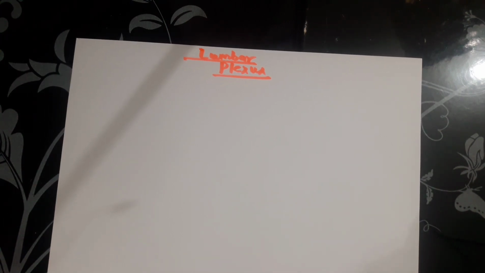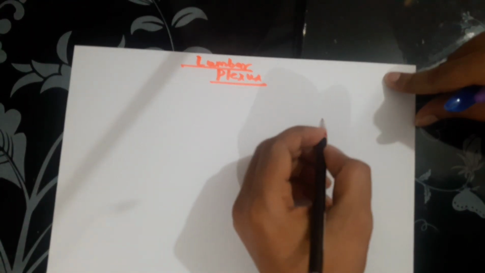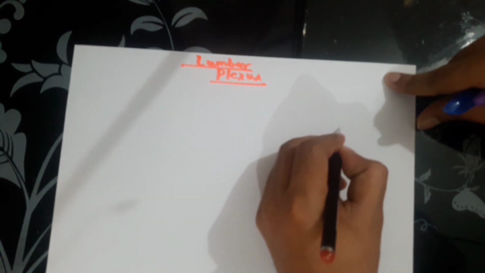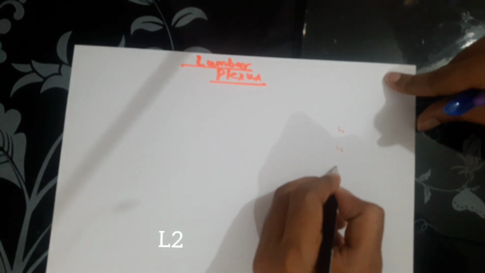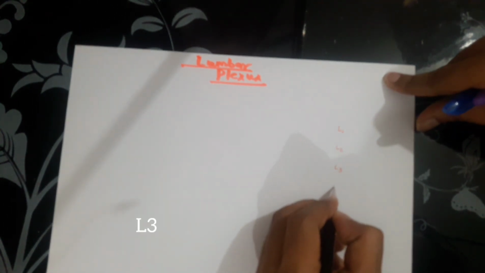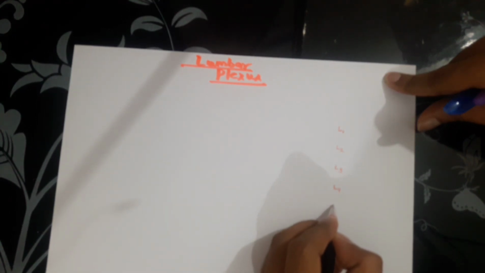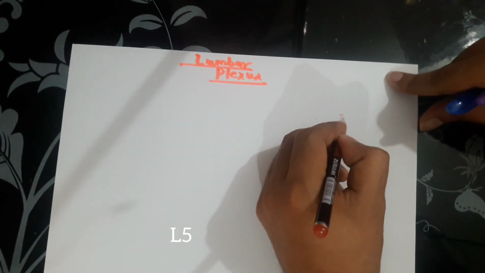So, as I already mentioned, the lumbar plexus originates from L1, L2, L3 and L4. So this one is L1, L2, L3, L4, and I also draw L5, and here we can see T12 also.